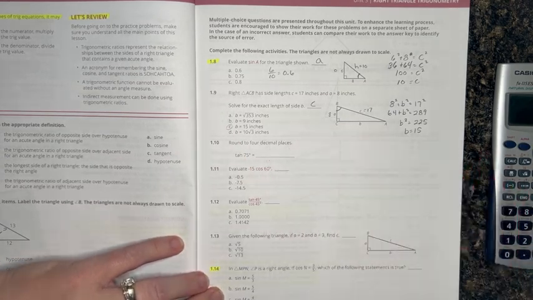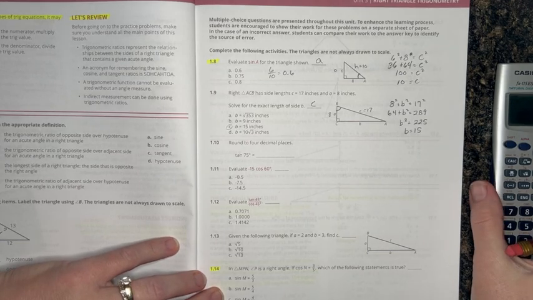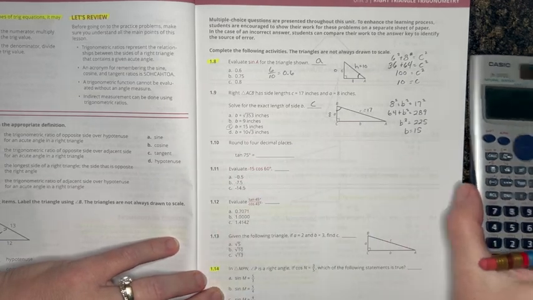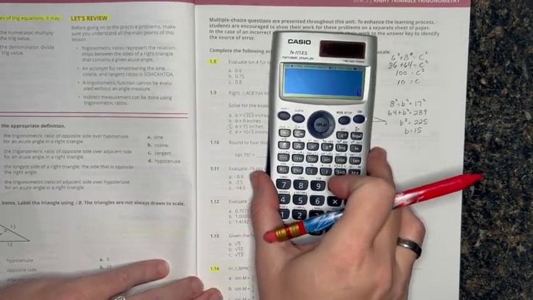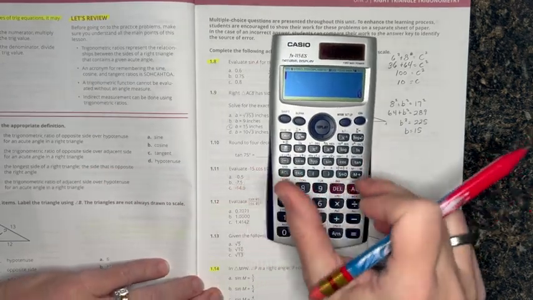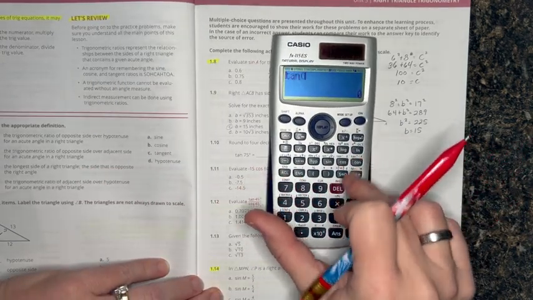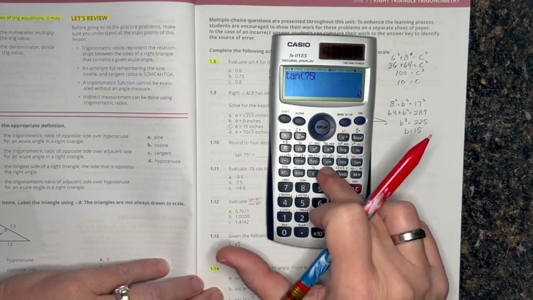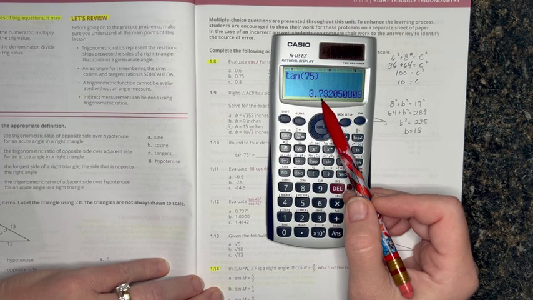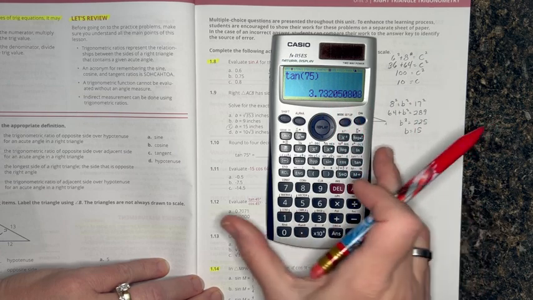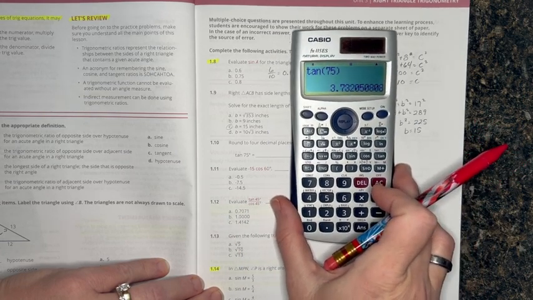We'll do one more of these and then we'll come down here to number 14. Round to 4 decimal places the tangent of 75 degrees. I want this to be seeable here. So if we want the tangent of 75 degrees, close our parentheses, it's going to be 3.73205. They want 4 decimals.